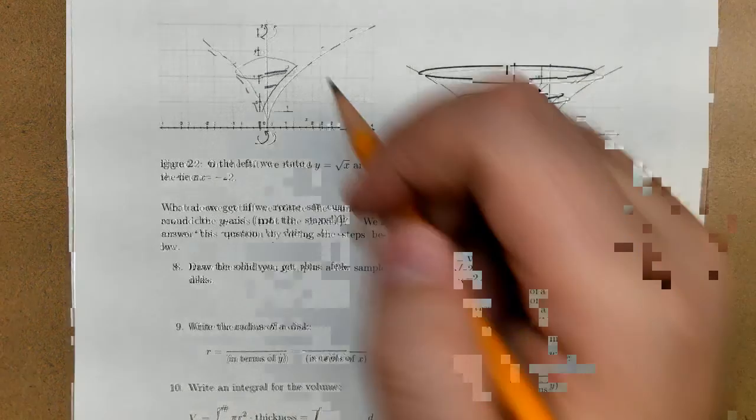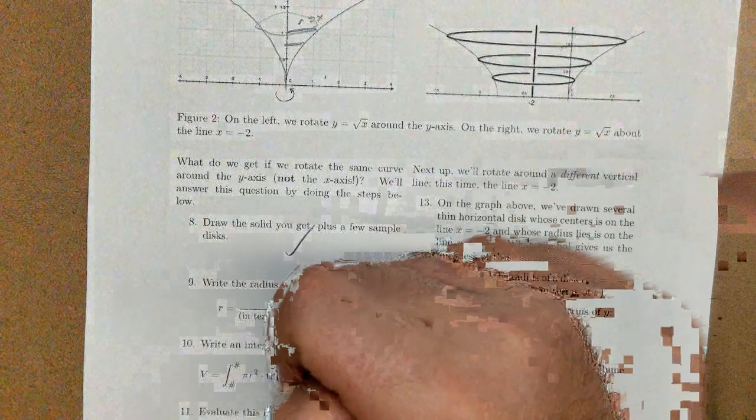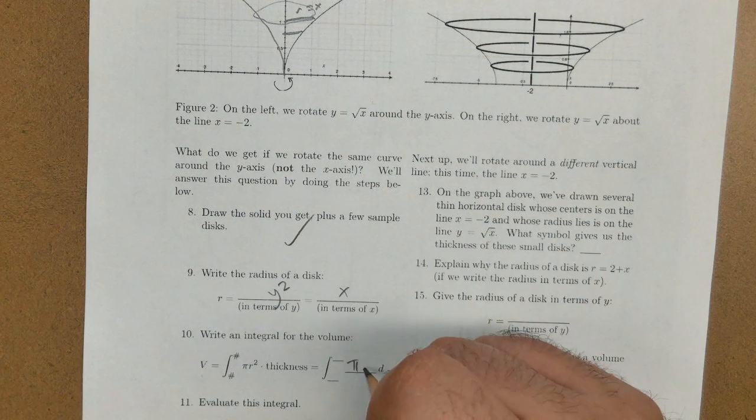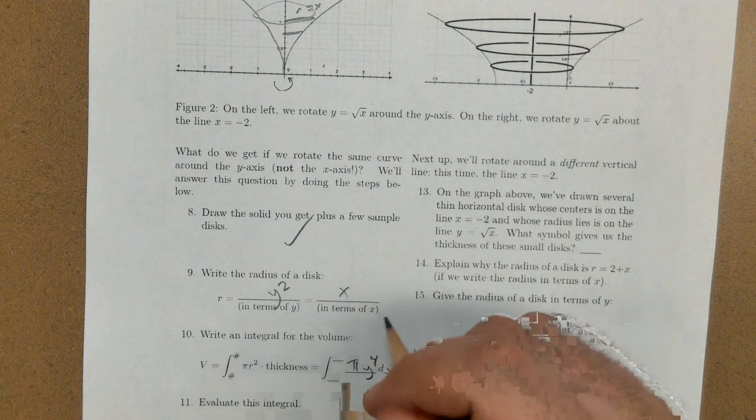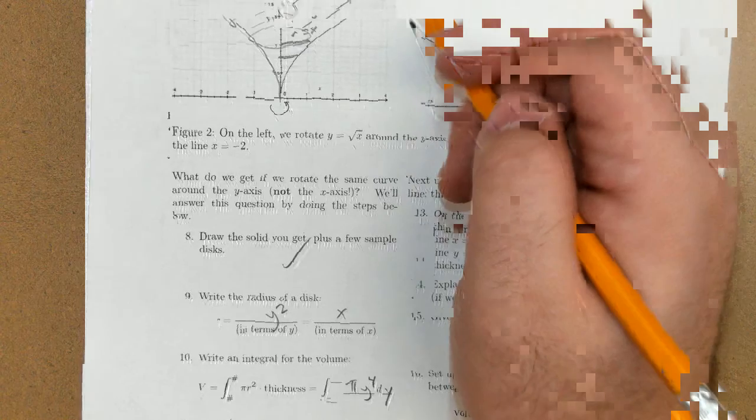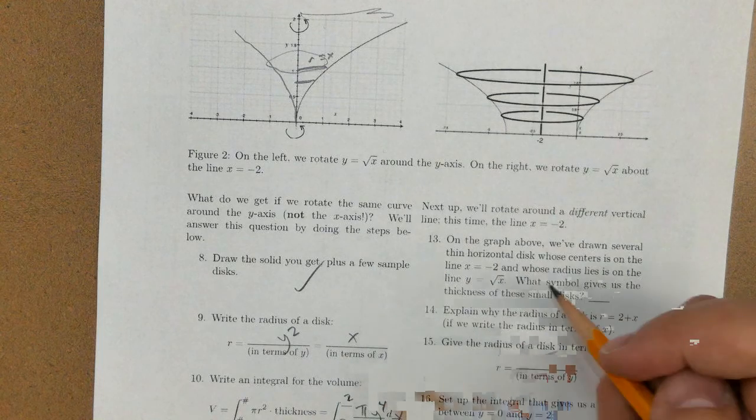I drew the solid, and I drew a few sample disks. The radius of the disk, well, R is this way, right, which is now x. So in terms of x, it's x. In terms of y, it's y squared. So this is pi, and now the radius is y squared, so I should square that and get y to the fourth. This is a dy integral. This one is going to go all the way to the top of this picture, which is at 2. So 0 to 2 for y.